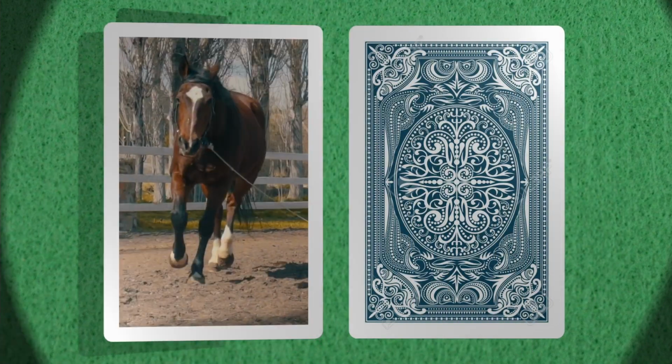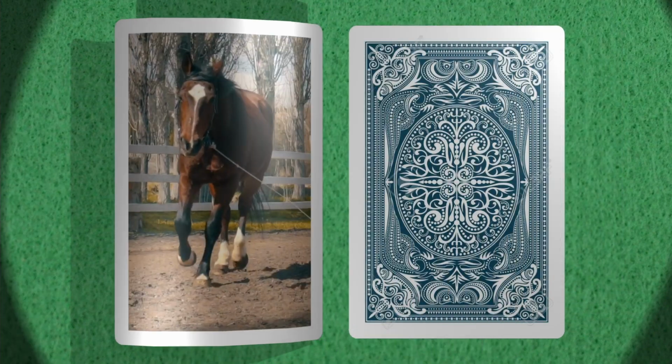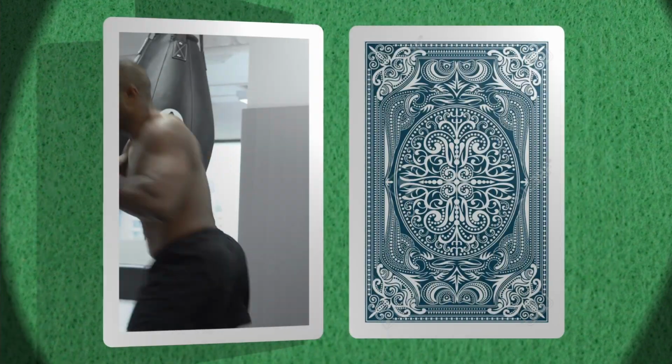A recent question came up on Discord asking how you would flip a playing card and have a video on the back side of it. So this is my take on that.